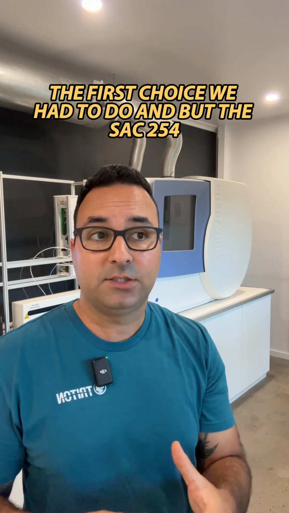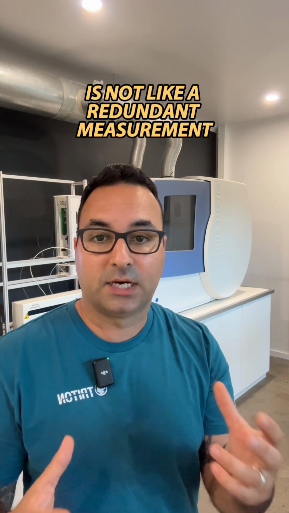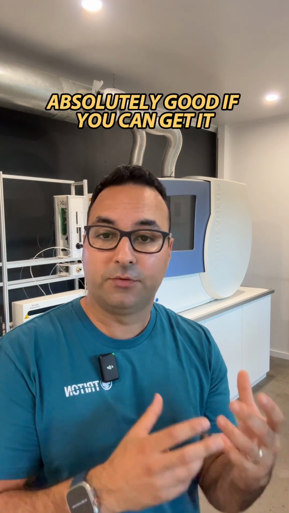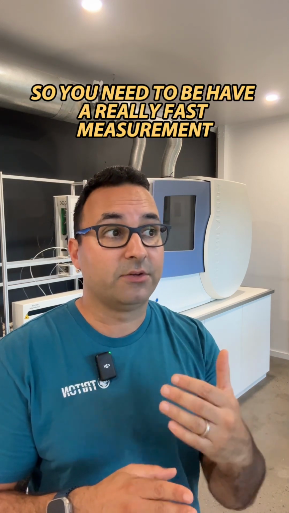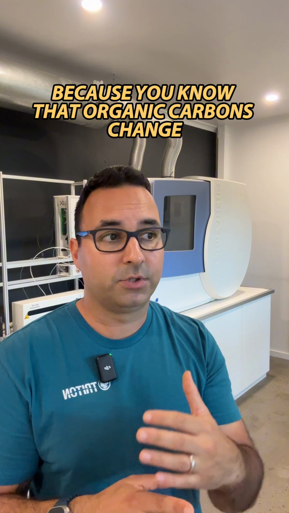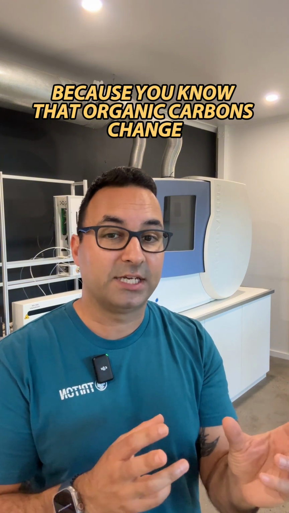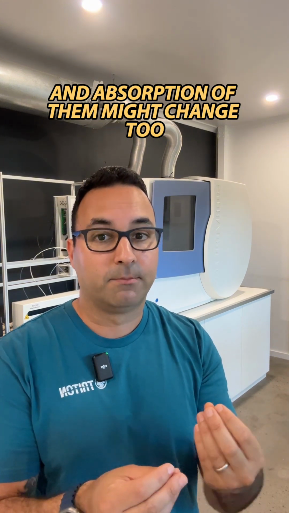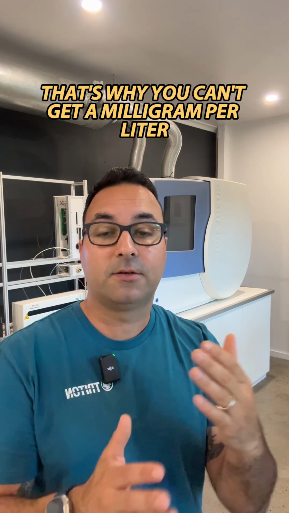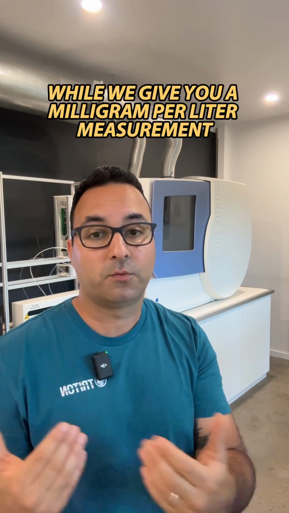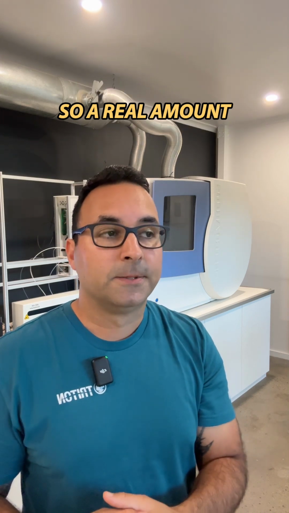But the SAC 254 is not a redundant measurement. It's absolutely good if you can get it, if it's fast. You need to have a really fast measurement, and that's important because organic carbons change and the absorption of them might change too a bit. That's why you can't get a milligram per liter measurement out of them, like we give you, a real amount.